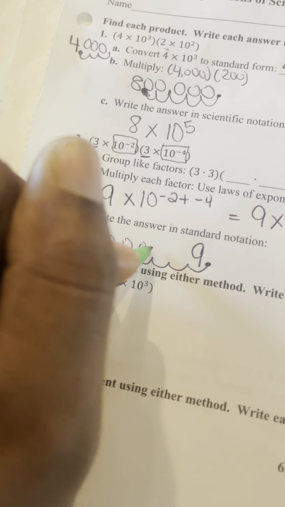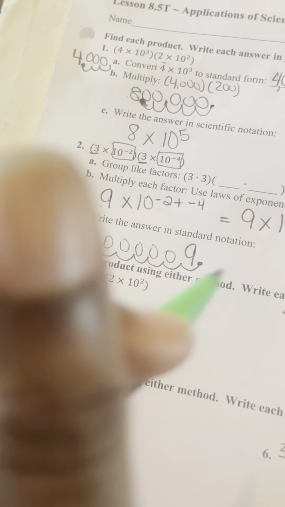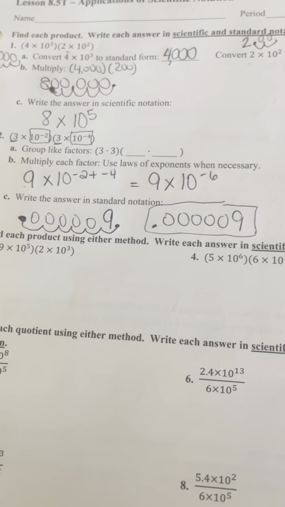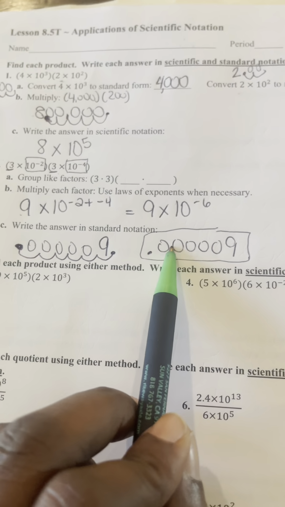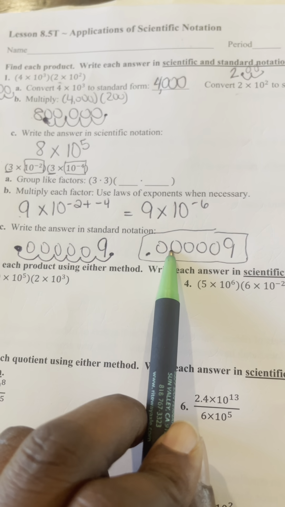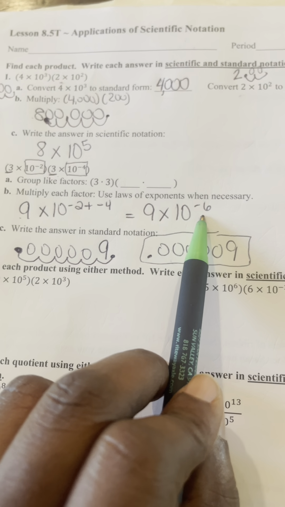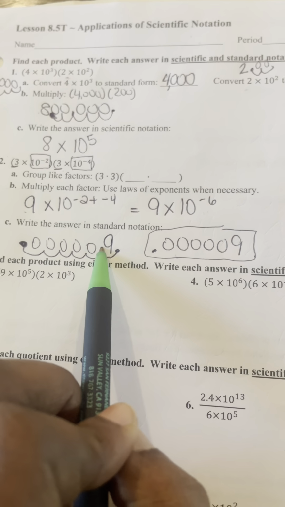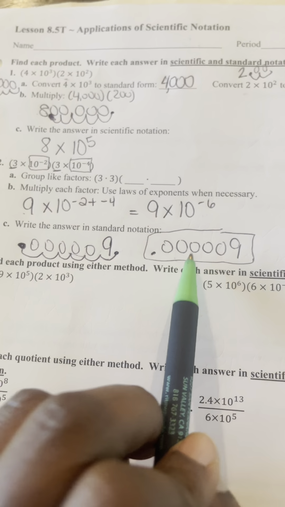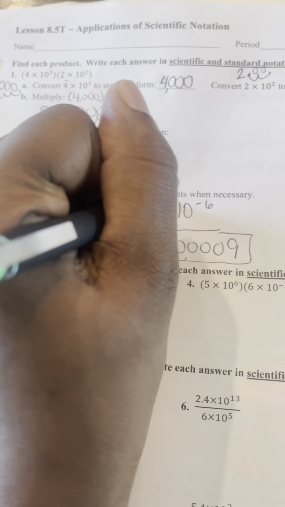Empty humps mean zeros. So my new number is 0.000009. This is standard notation. I'm sorry, you guys. Standard notation. You just had to move your decimal 6 times to the left to write in standard notation. This would be scientific notation.